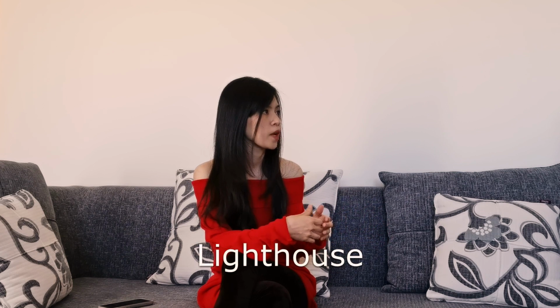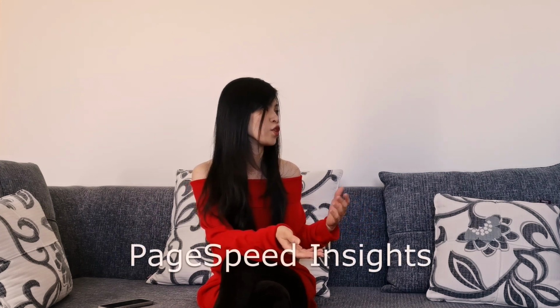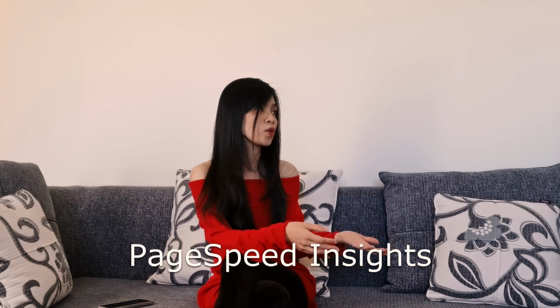The other one would be the Lighthouse Chrome plugin, which you can use to test your site performance. If you do not want to get into Lighthouse, you can use PageSpeed Insights, which is the other Google tool you will be using. Also the Mobile-Friendly Test. If you don't know the URL, it doesn't really matter. You just go to Google and search the name, and the first result that comes out will be those tools.